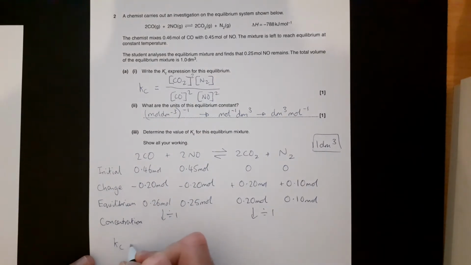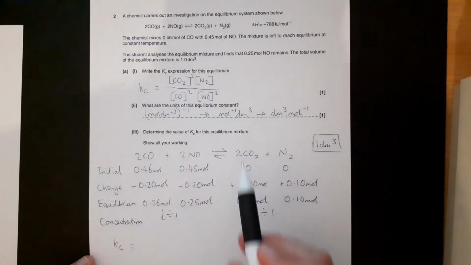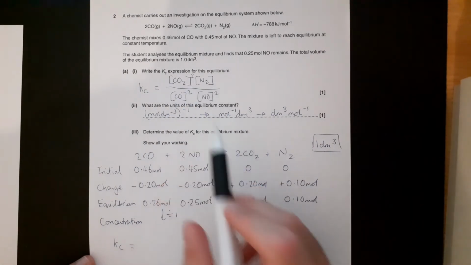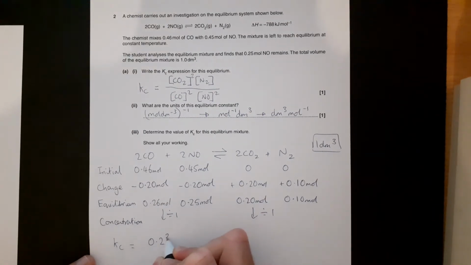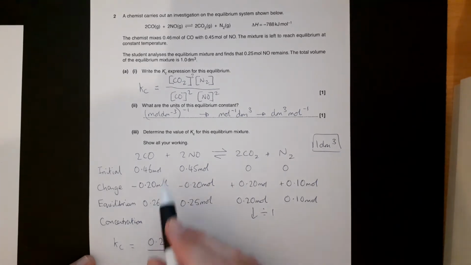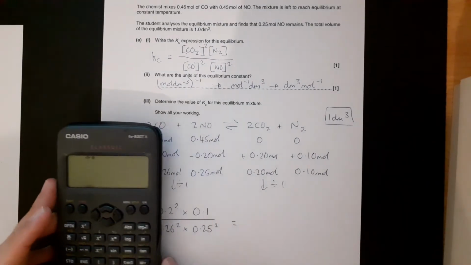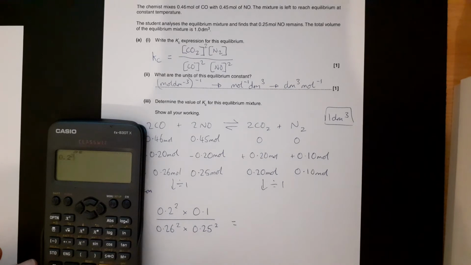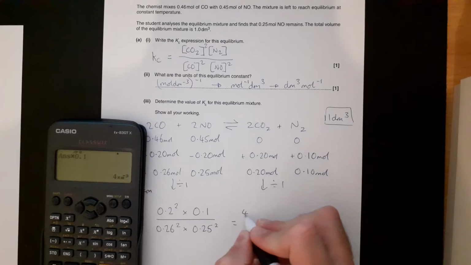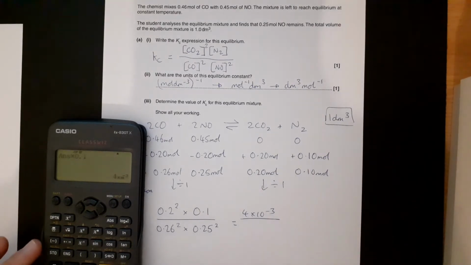So let's calculate it. CO2 squared, just be careful again getting the right numbers in the right places. So CO2 is 0.2 squared times 0.1. And then on the bottom, we want 0.26 squared times 0.25 squared. Right, let's just work this out. 0.2 squared times 0.1 is 4 times 10 to the minus 3, divided by 0.26 squared times 0.25 squared.